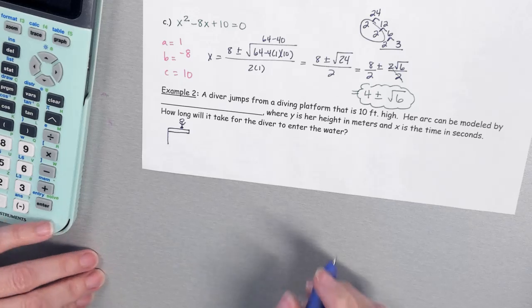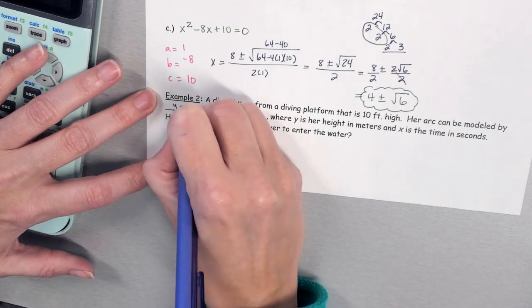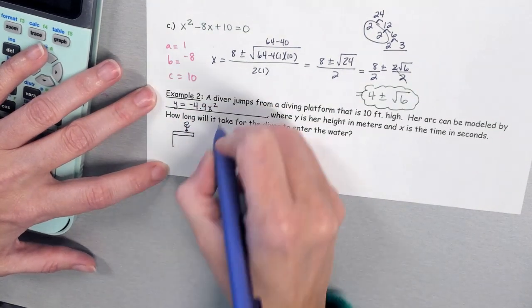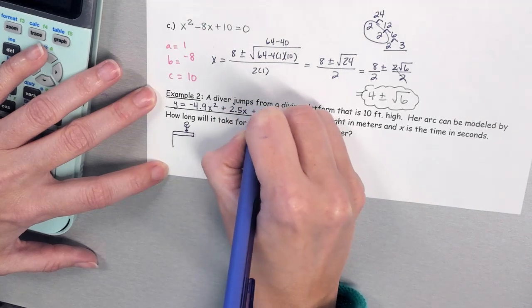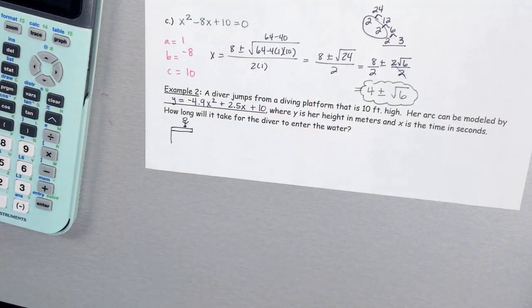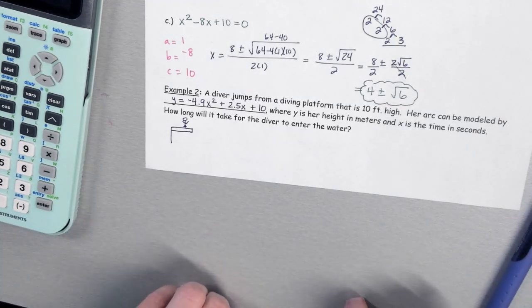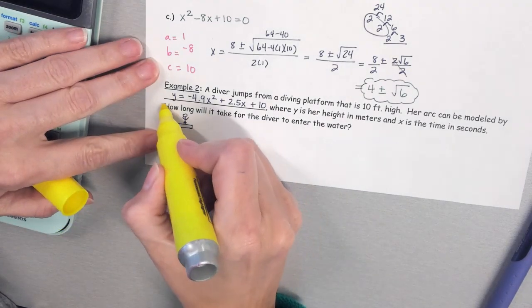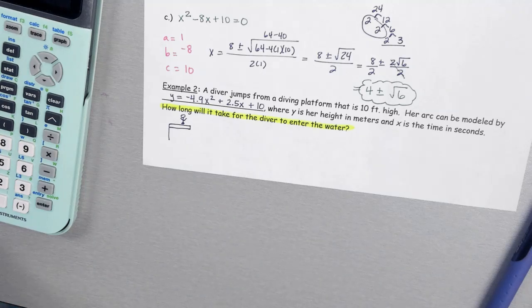Her arc can be modeled by y equals negative 4.9x squared plus 2.5x plus 10, where y is her height in meters and x is the time in seconds. How long will it take for the diver to enter the water?